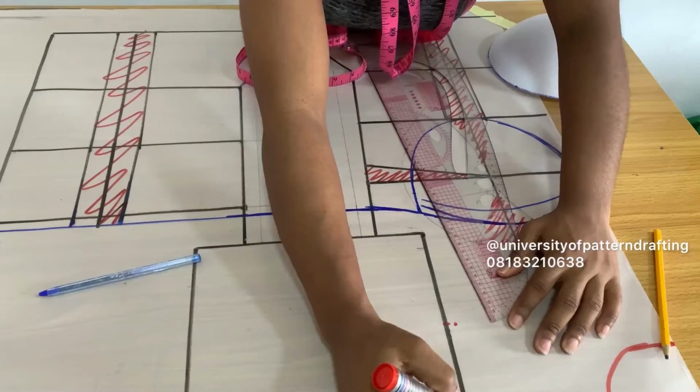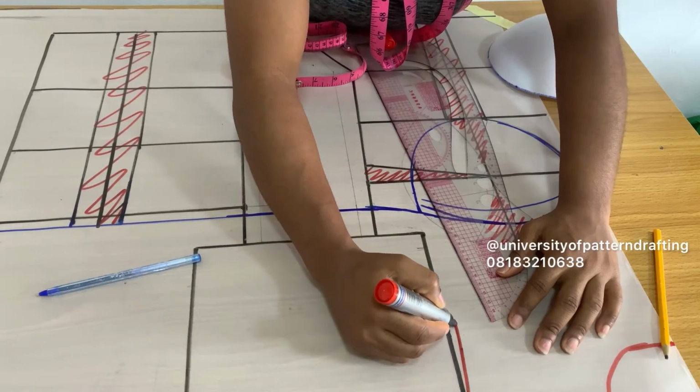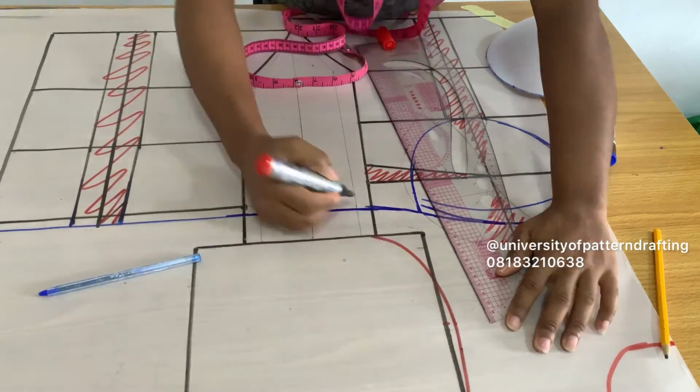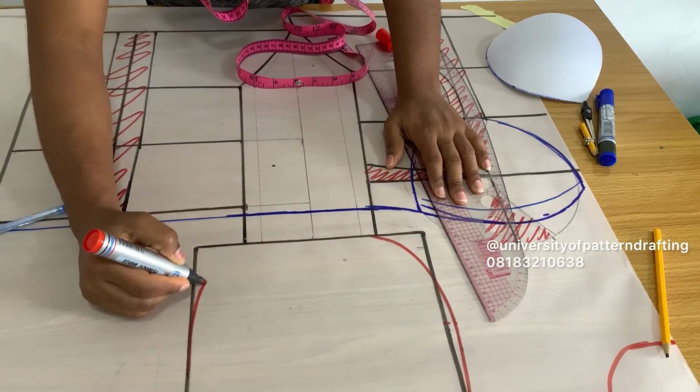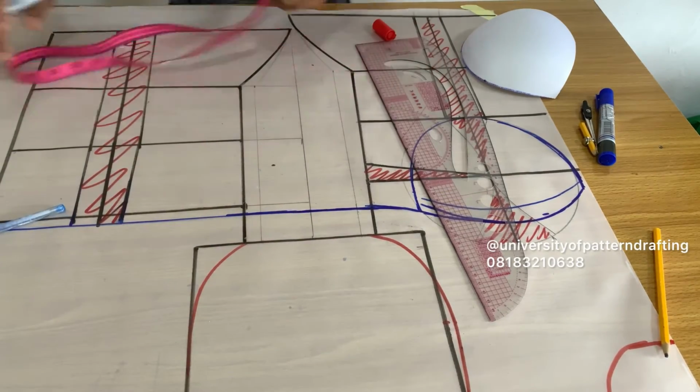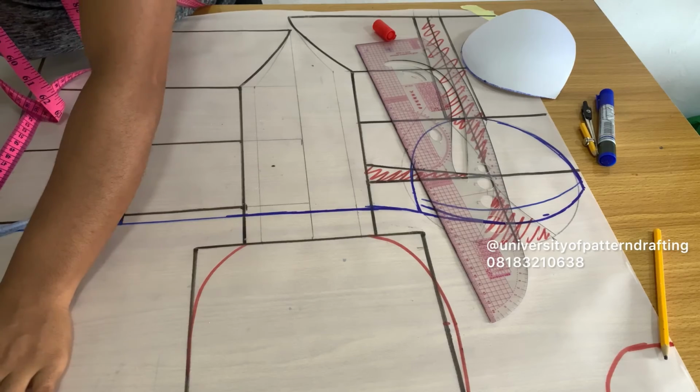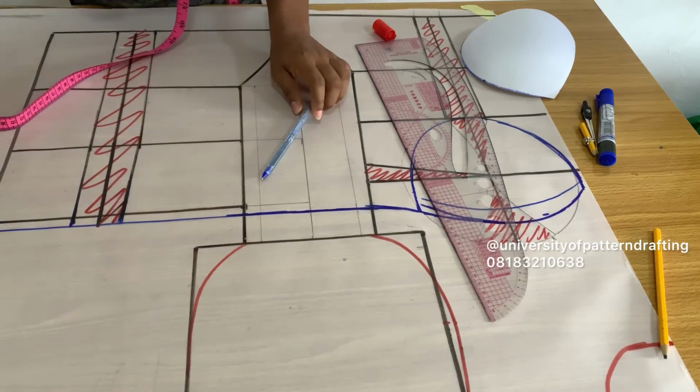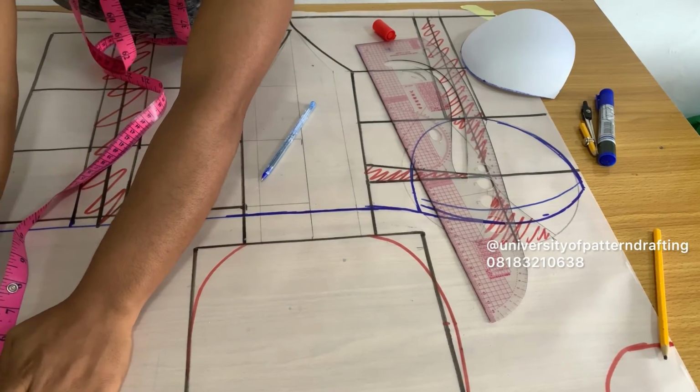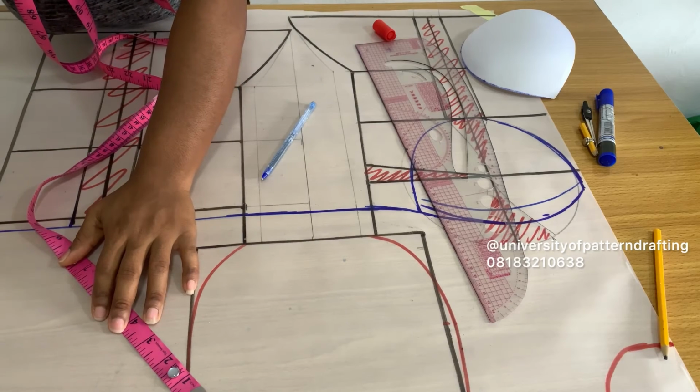So this is my armhole that I'm trying to draw out. This is my front armhole. You know, the front armhole has a bit of an indentation, while the back armhole is just normal. So you can see what this looks like. That's my corset area. I think I'll try to shade that corset area, sorry, the yoke area, so that you would understand what this is.